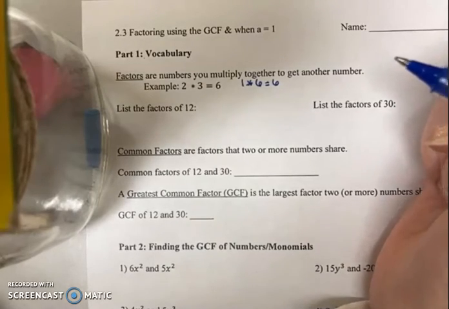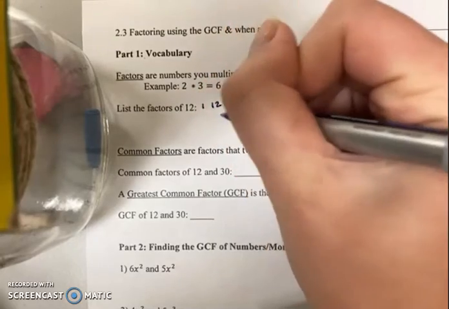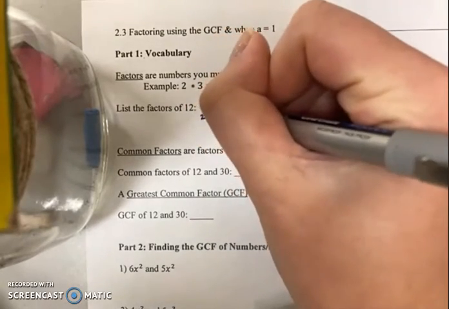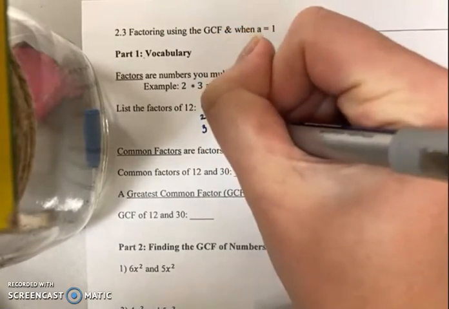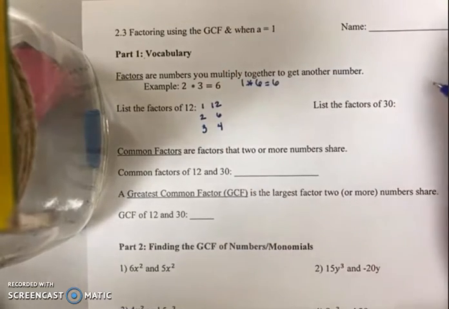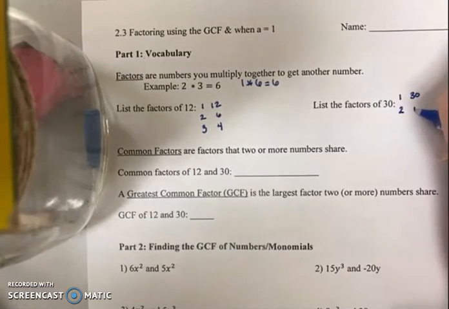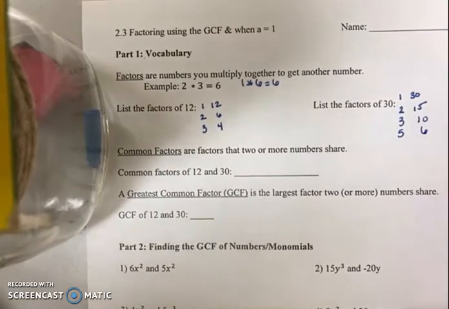Starting with number 12, I know that I can multiply 1 and 12, 2 and 6, 3 and 4 to get 12. For the number 30, I can do 1 times 30, 2 times 15, 3 times 10, and also 5 times 6.